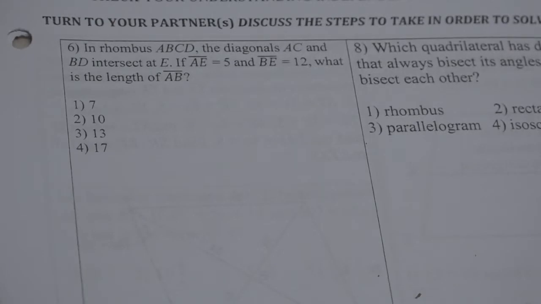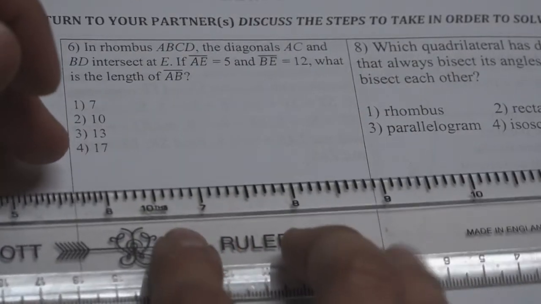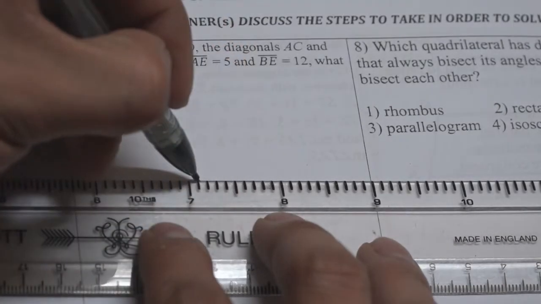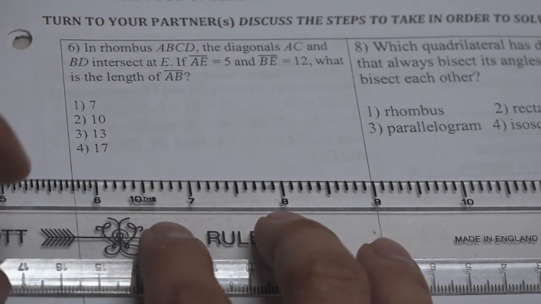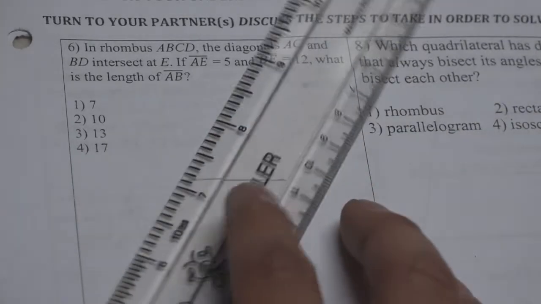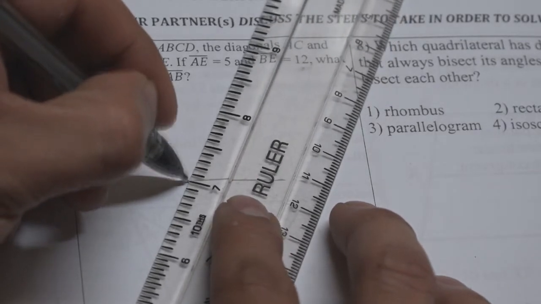Alright, anyway. So in rhombus ABCD, the diagonals AC and BD intersect at, oh, I don't have a visual, so I'm just gonna draw one. So I'm gonna draw a rhombus. What do I know about a rhombus? That sides are congruent. So I'm gonna do this, and I gotta do the same thing here. 1 inch.